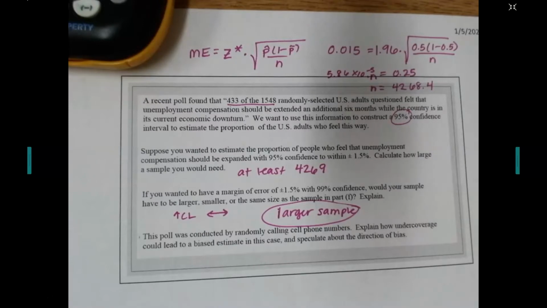So, explain how undercoverage could lead to a biased estimate. Well, we could be undercovering either people who do not own a cell phone, or somehow have unknown numbers blocked. And so the direction of this bias, well, who might be more likely to not own a cell phone? Maybe unemployed people. If that's the case, then I might not be getting their opinion on this, and the estimate I got from the sample might be a little lower than what actually did happen.